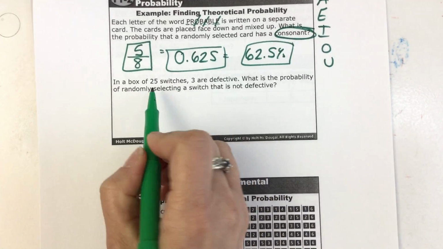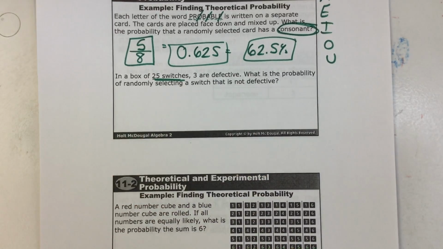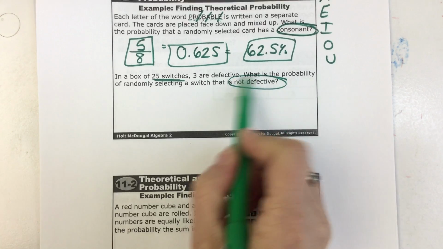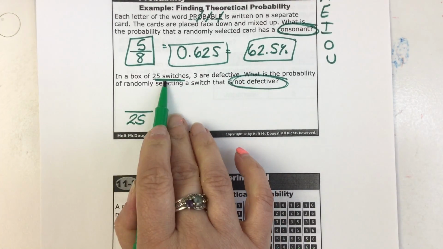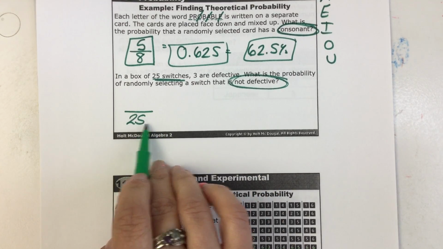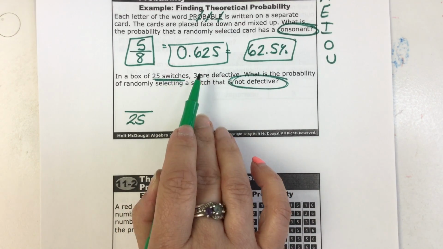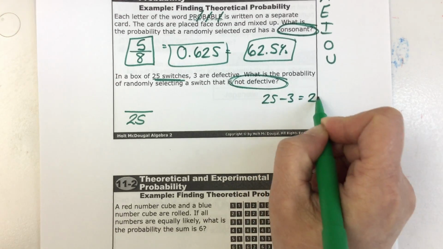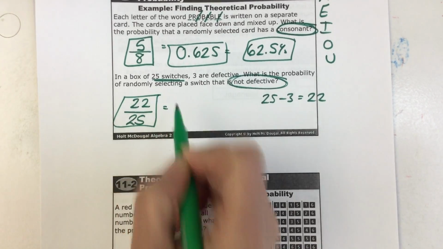Okay, here's another one. In a box of 25 switches, so picture like a light switch, 3 are defective. What is the probability of randomly selecting a switch that is not defective? Your denominator is the sample space. There are 25 total switches to choose from, so the bottom is 25. Your top is how many of them are not defective. Well, out of the 25, 3 are defective. So if I take 25 minus the 3 defective, that means 22 are not defective. That would be your probability.